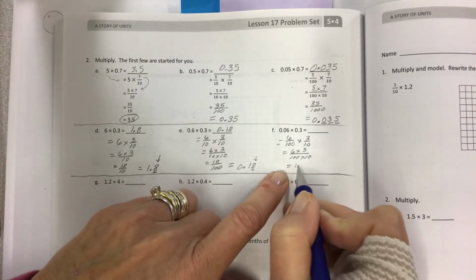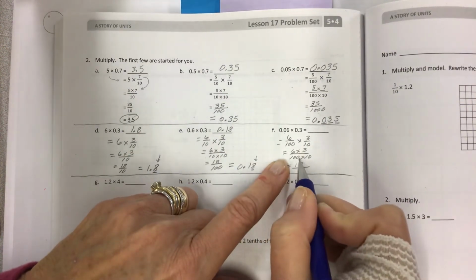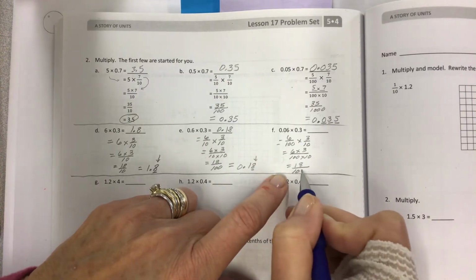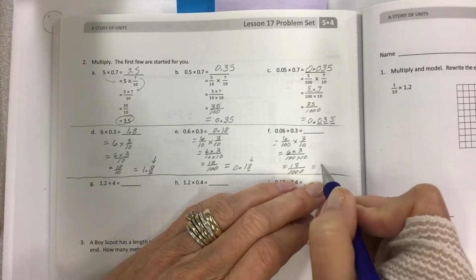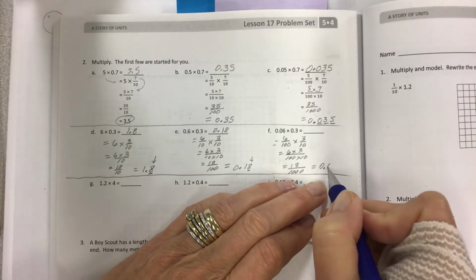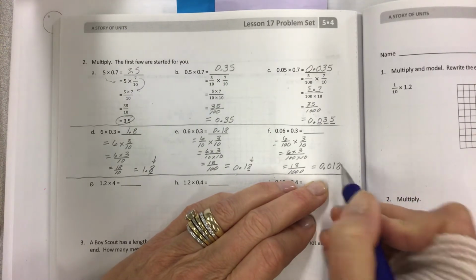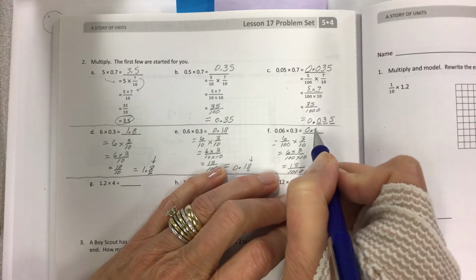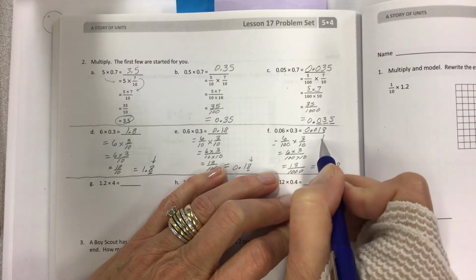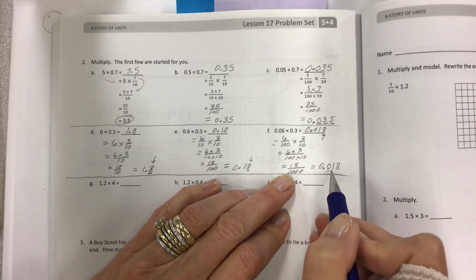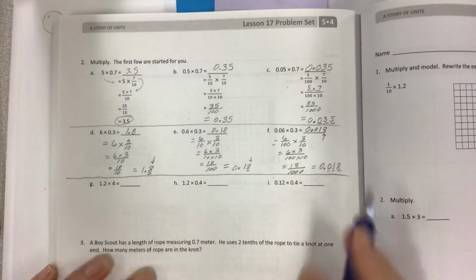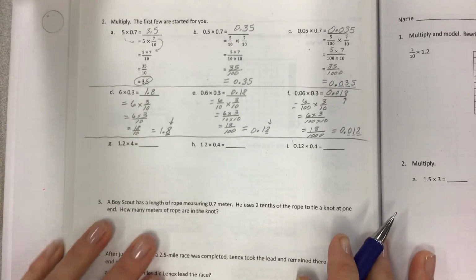And so we have 6 times 3 is 18 again, but 10 times 100 is 1,000. So where do we put the 18? It's going to be 0.018. I hope you were thinking that, because the 8 needs to end in the thousandths place. Tenths, hundredths, thousandths. Okay? All right.